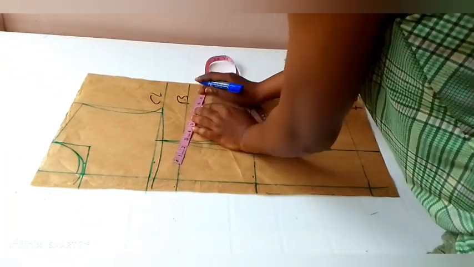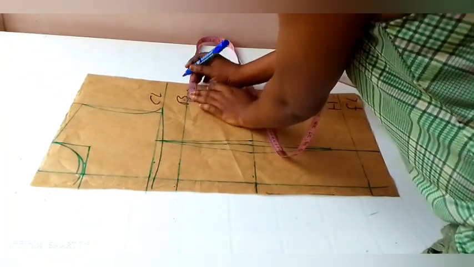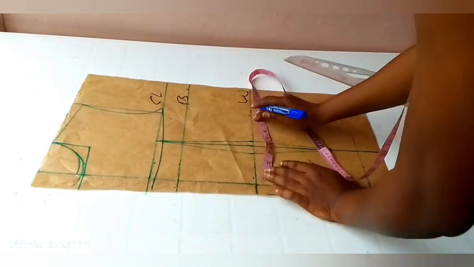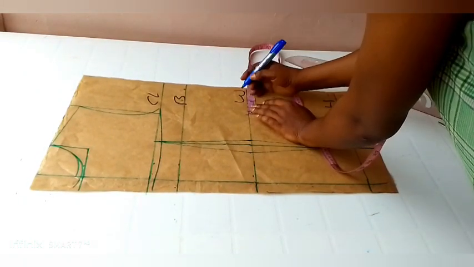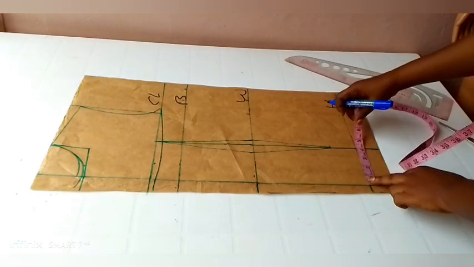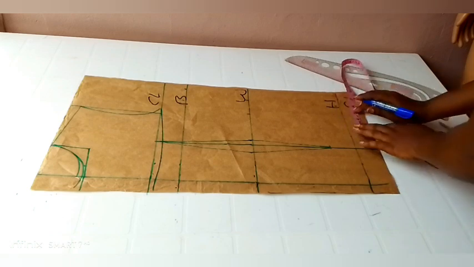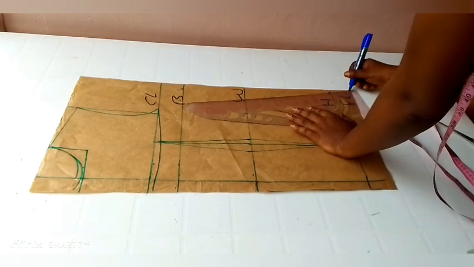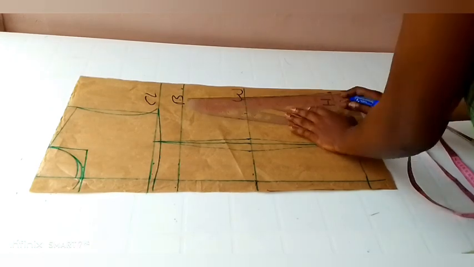Now after that, I'm going to input all my measurements, adding back my dart intake. Remember to put your zipper allowance. Okay, while sewing this gown, the front gown and the back gown, make sure you iron your hair stay to it.